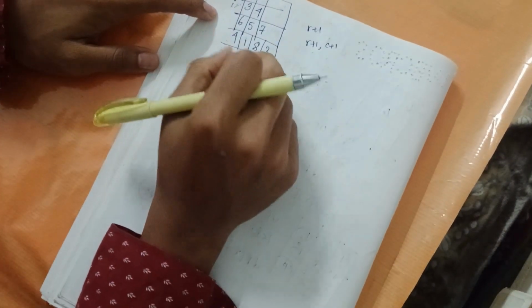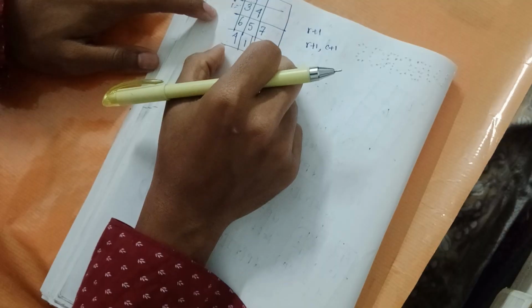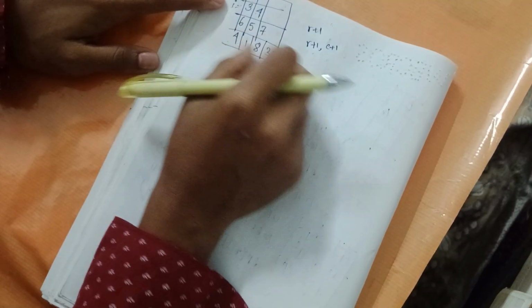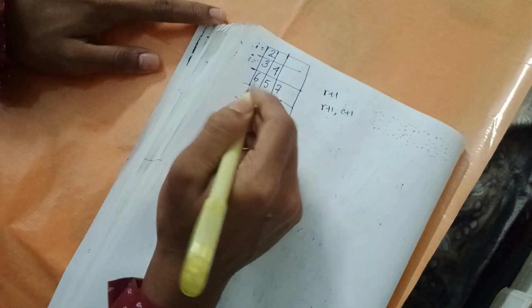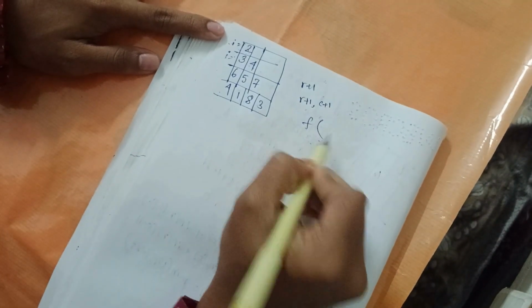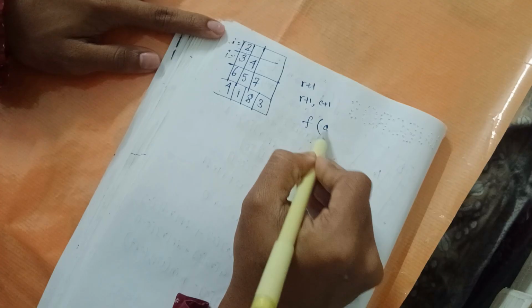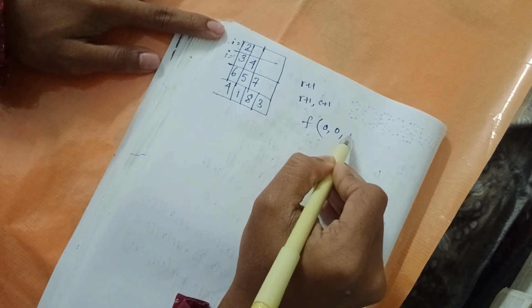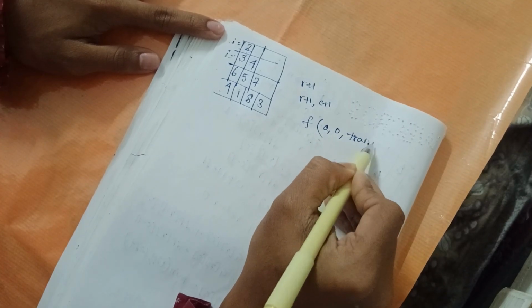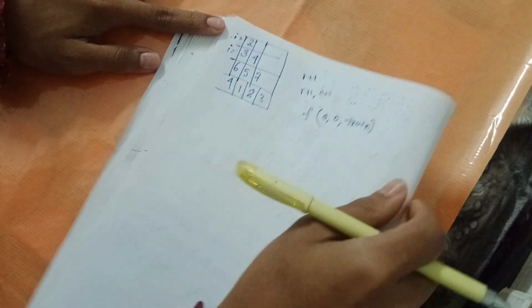Okay, I do not go from the last because the end is variable, not fixed. So I traverse from the first. What I pass in the function is row 0, column 0, and my triangular grid. Okay, and first of all, write the base case.